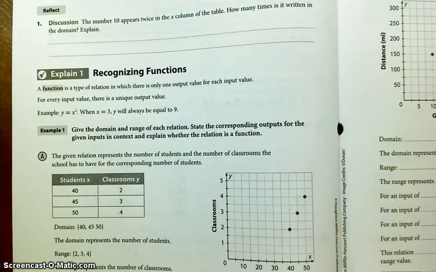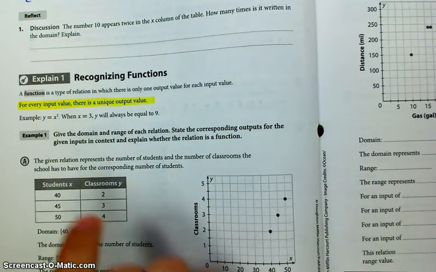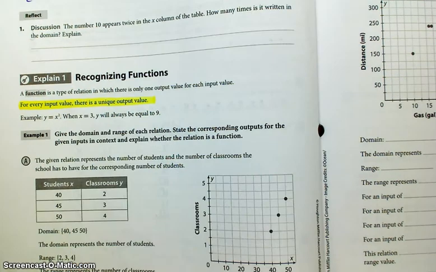All right, a function is a type of relation in which there is only one output value for each input value. For every input value, there is a unique output value. That is very important, and I would highlight it. In other words, for each x value, you only get one certain y value.